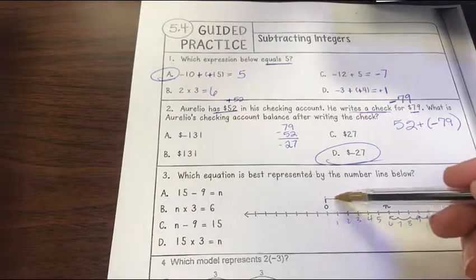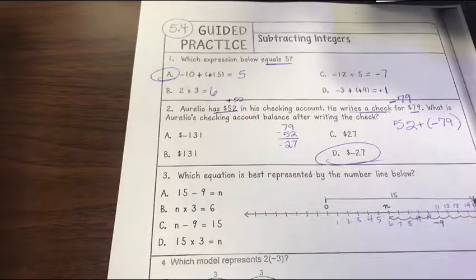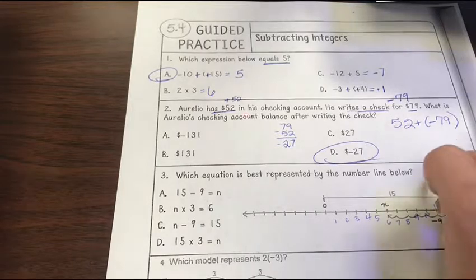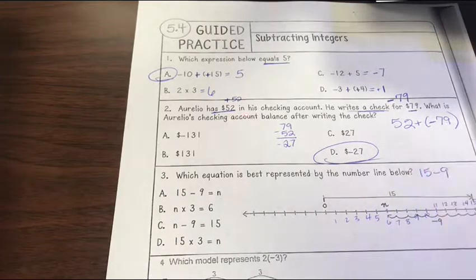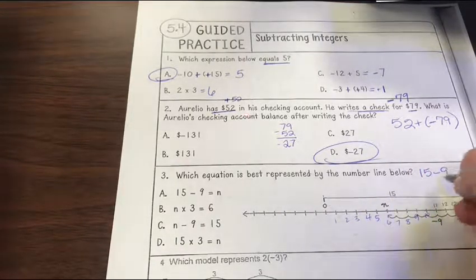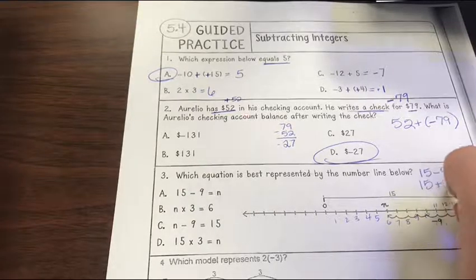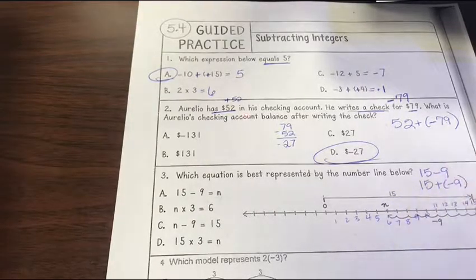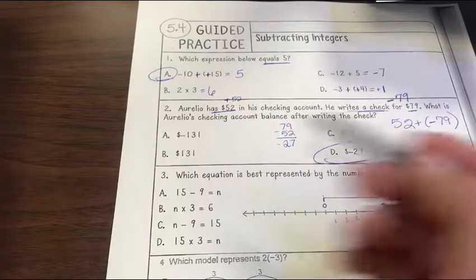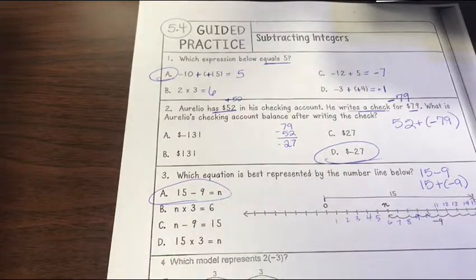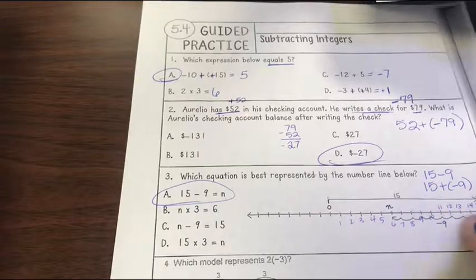All right, so that looks like they went to 15, and then they subtracted 9 back. So that could be 15 minus 9, or that could be 15 plus a negative 9. Okay, both would start at 15 and move 9 to the left. So it looks like A is our best choice.